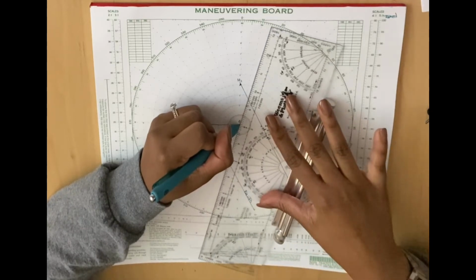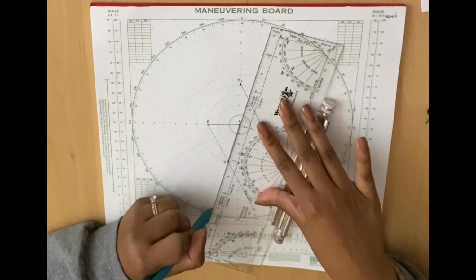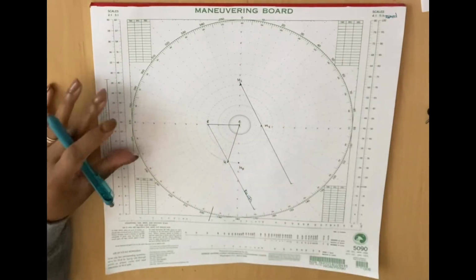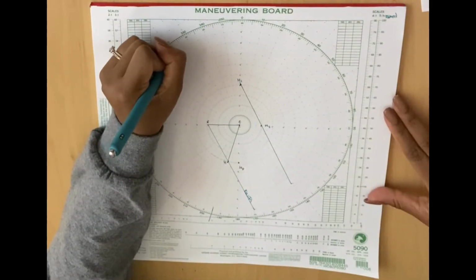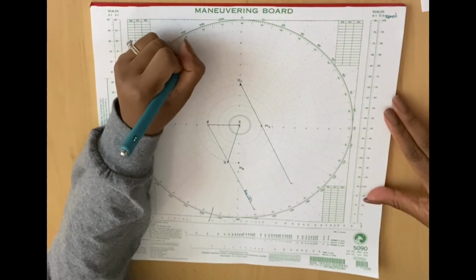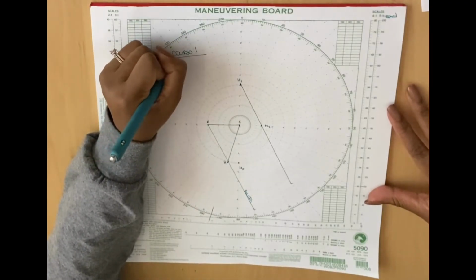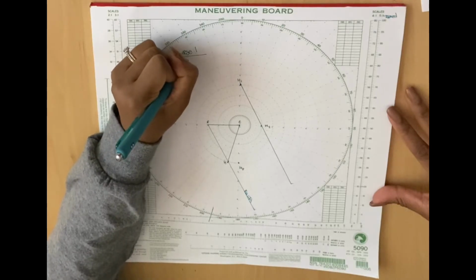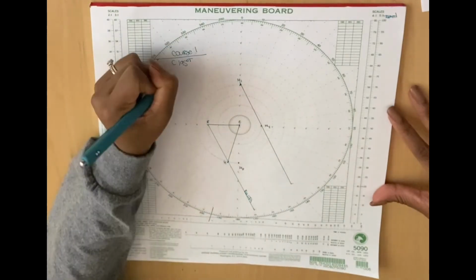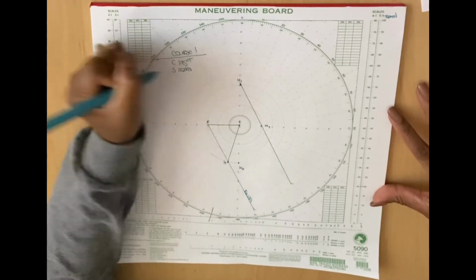So if I were to connect E to M, get that EM vector, that is going to give me the first course that I have to drive. So for course 1, the course that I'm going to be driving is going to be 195 degrees true at a speed of 20 knots, which was given to us in the problem.